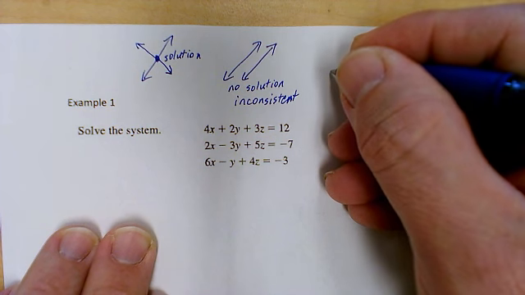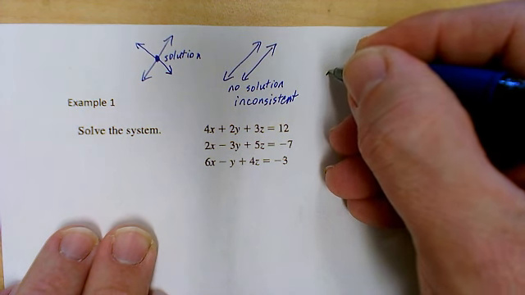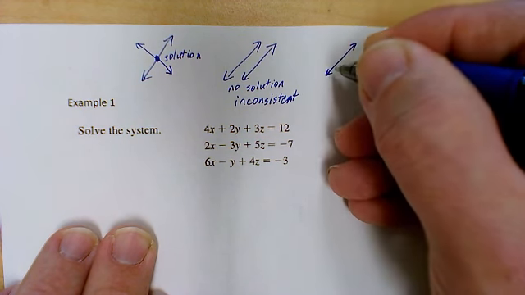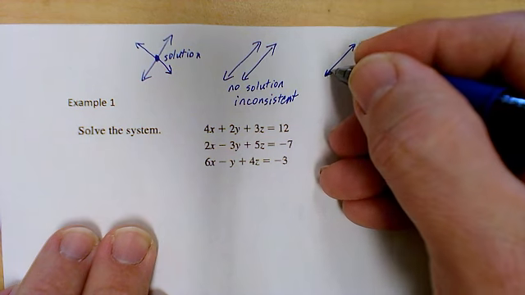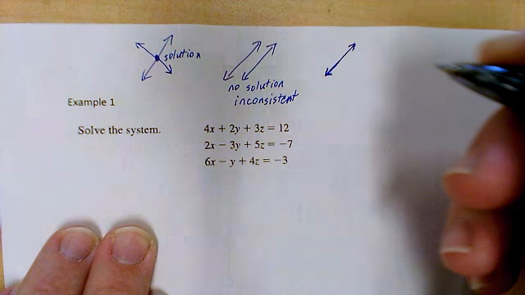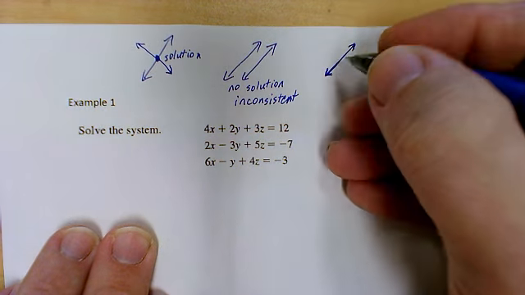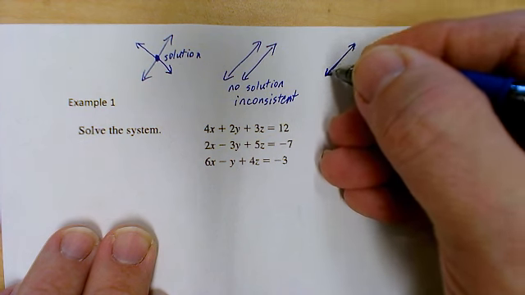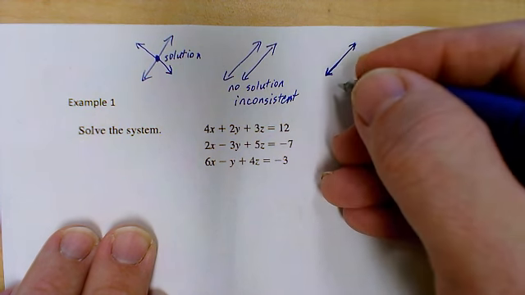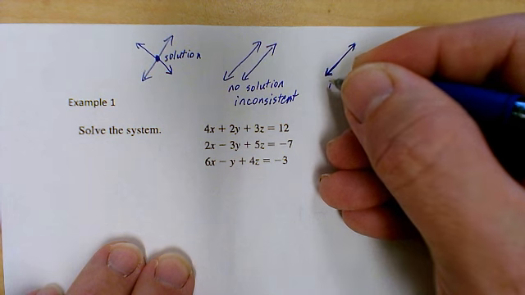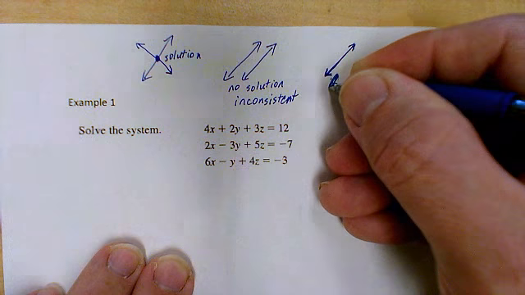The last situation you came across in Math 1 was where you would graph a line, and then the other line actually ended up being the same line. They'd be two lines, one on top of each other. So all the points on the line would be solutions. So this would be consistent as well, but it would be consistent with infinite solutions.